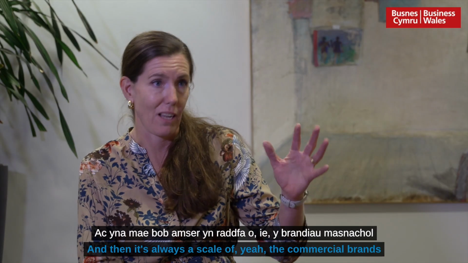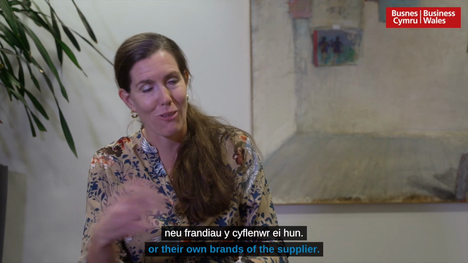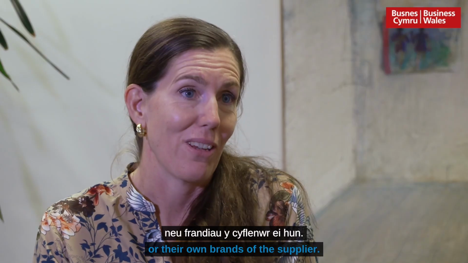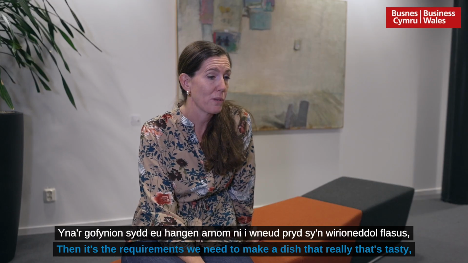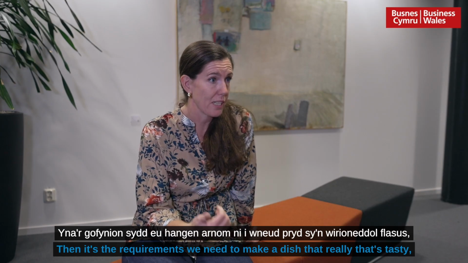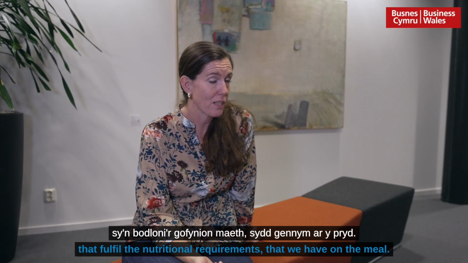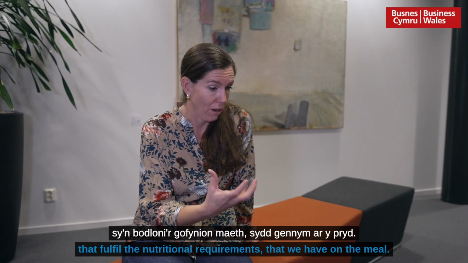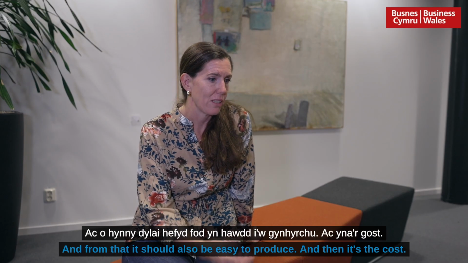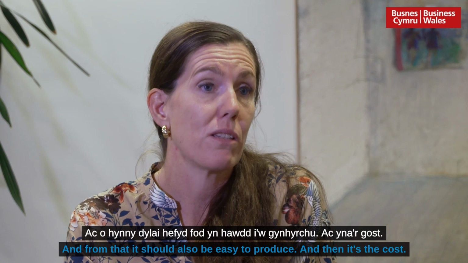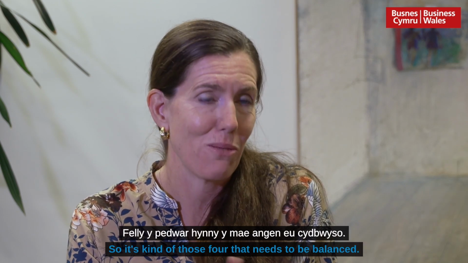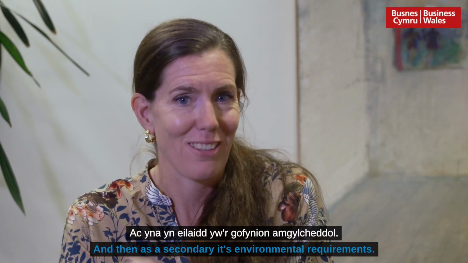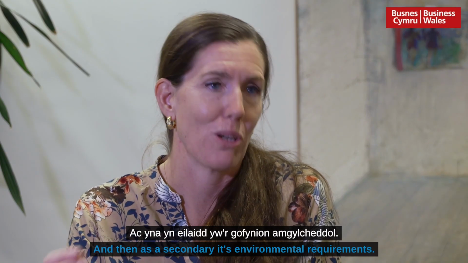And then it's always a scale of the commercial brands or the own brands of the supplier. Then it's the requirements. We need to make a dish that's tasty, that fulfills the nutritional requirements that we have on the meal. And from that, it should also be easy to produce. And then it's a cost. So it's kind of those four that need to be balanced. And then as a secondary, there are environmental requirements.